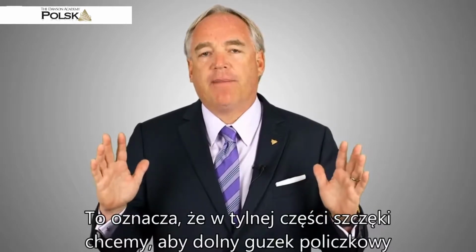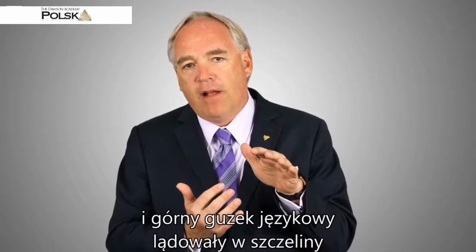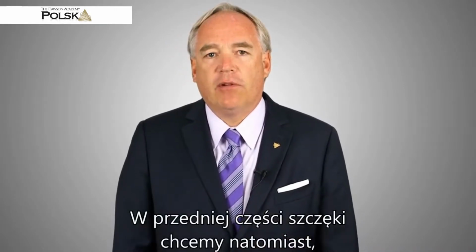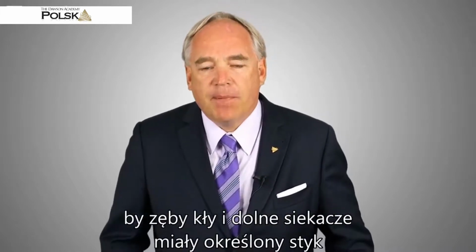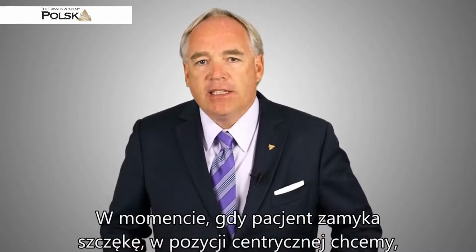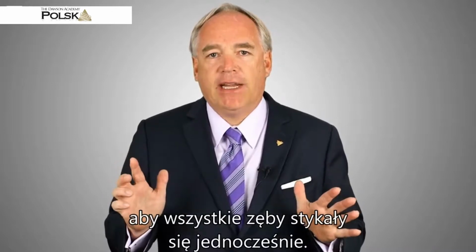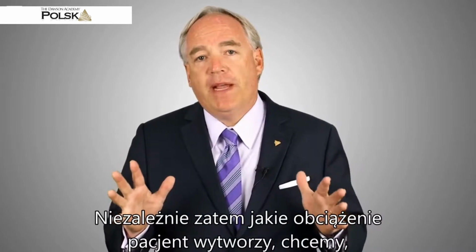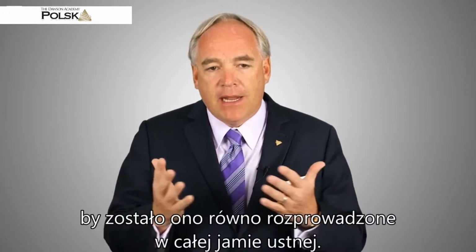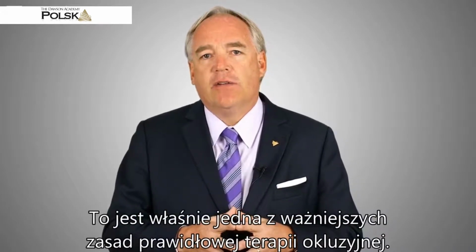That means in the posterior, we want the lower buccal cusp and the upper lingual cusp to land in fossae. And in the anterior, we want to have the canines and the lower incisors contacting somewhere with the lingual of the upper incisors. As the patient closes, and if we design this in centric relation, we want to have all the teeth contacting simultaneously. So whatever load the patient can generate, we want that to be distributed evenly throughout the mouth. And that's one of the very important tenets of a good occlusion.